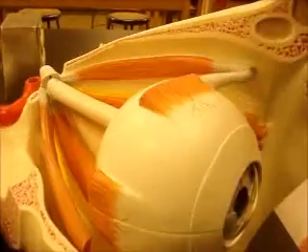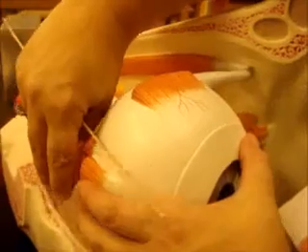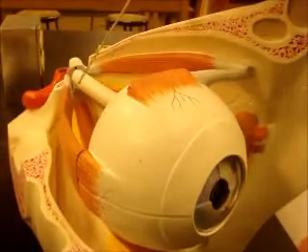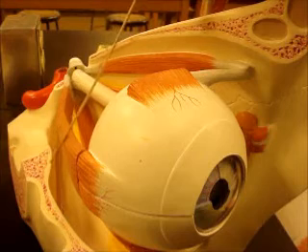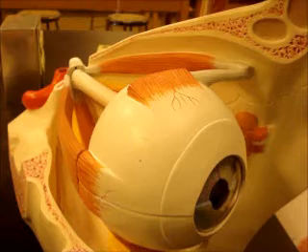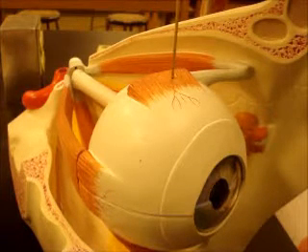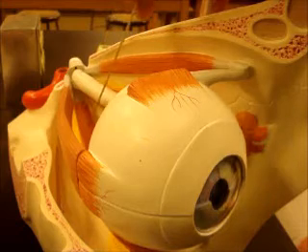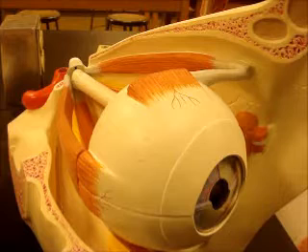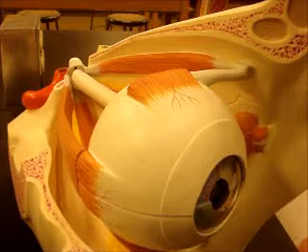Lateral rectus, here, is controlled by the abducens nerve, cranial nerve 6. This is lateral rectus controlled by abducens. Superior oblique controlled by trochlear, cranial nerve 4. All of the other muscles, the superior rectus, the inferior rectus, the medial rectus, and the inferior oblique, are all controlled by the oculomotor nerve.